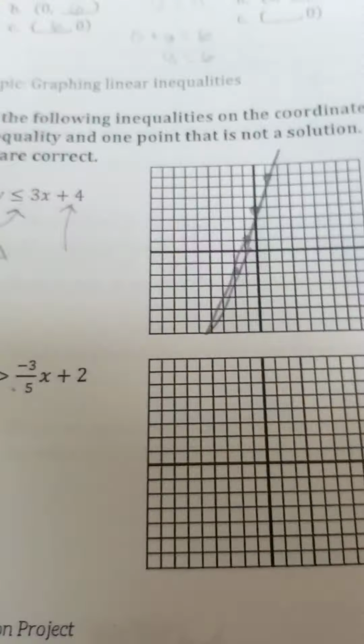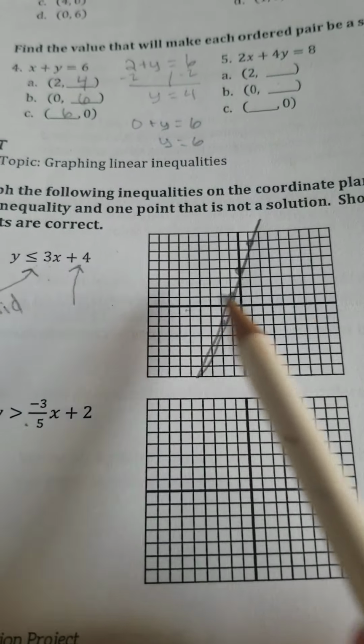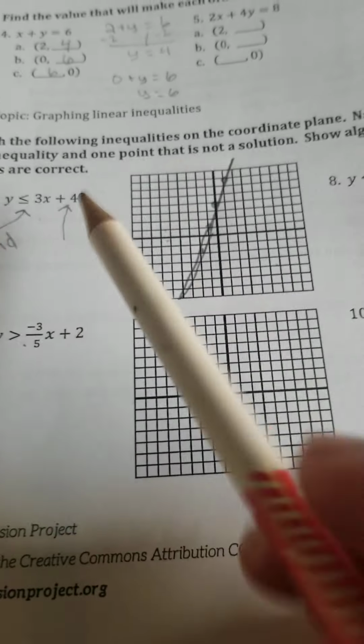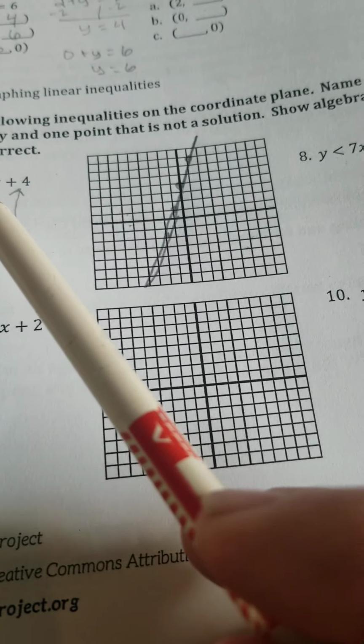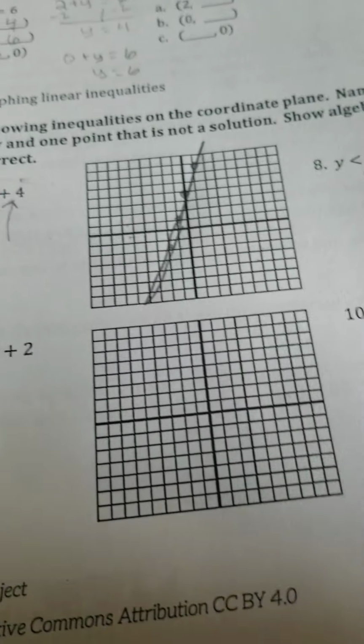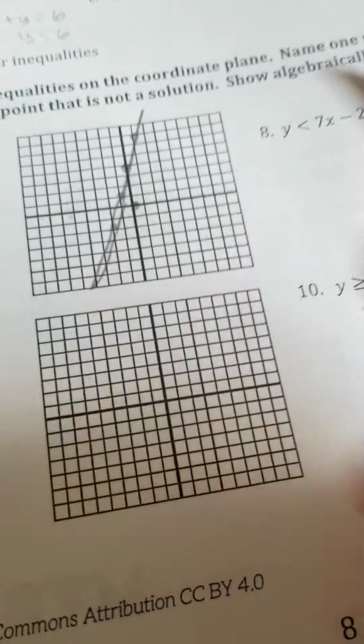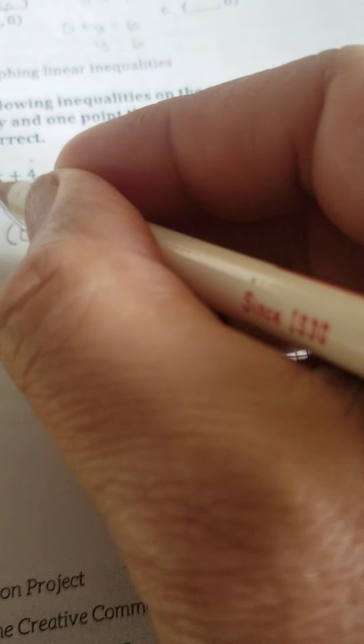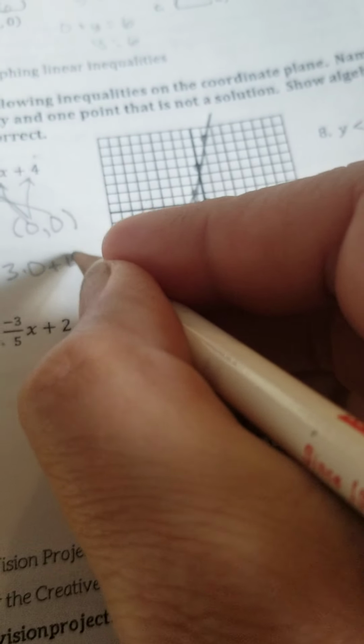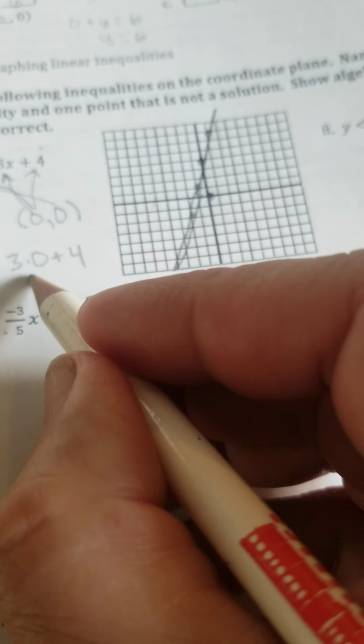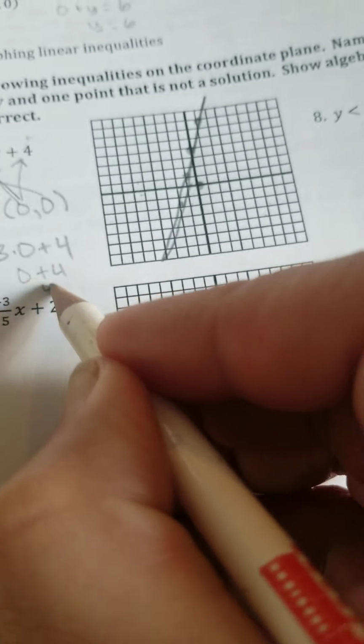Now the difference between an equation and an inequality is that I'm going to be shading one side of this inequality. So I need to figure out what y can be that is smaller than this. The best way to do that is to plug in the origin, 0, 0, into my x and y, and rewrite my equation. Is 0 less than or equal to 3 times 0 plus 4? Well, 3 times 0 is 0, and 0 plus 4 is 4. So my question is, is 0 less than or equal to 4?